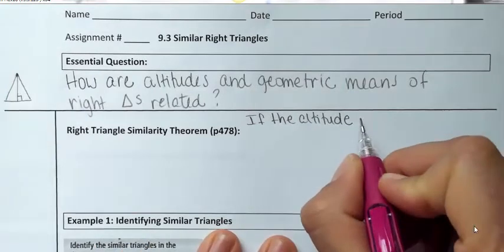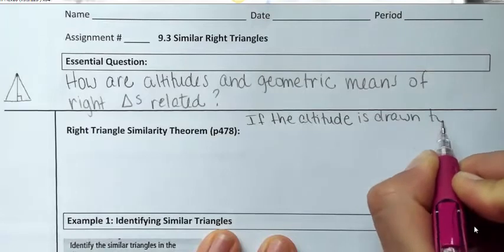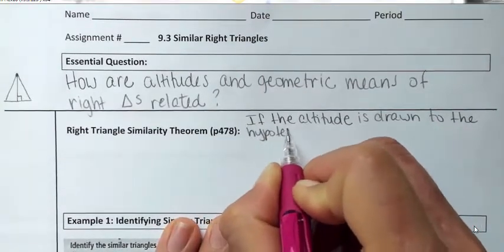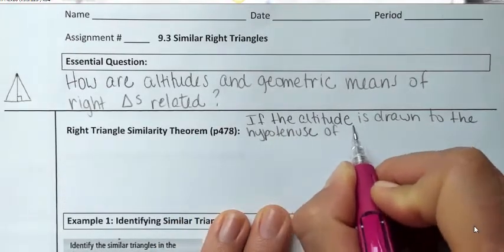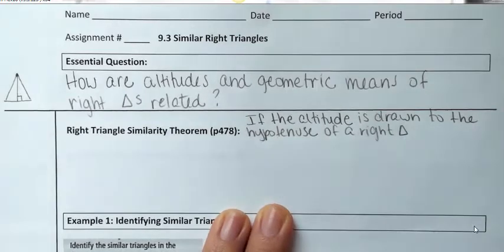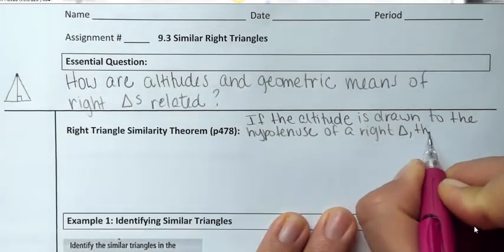is drawn to the hypotenuse of a right triangle, then 3 similar triangles are formed.